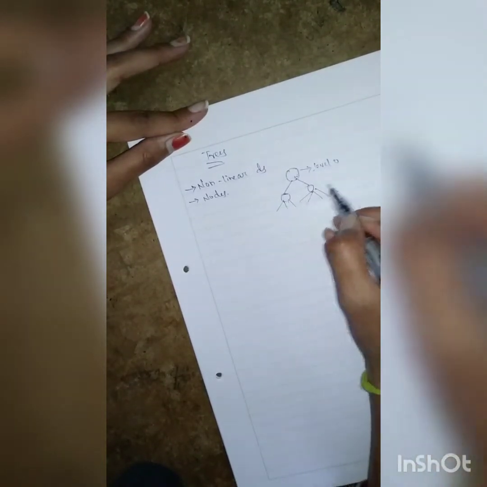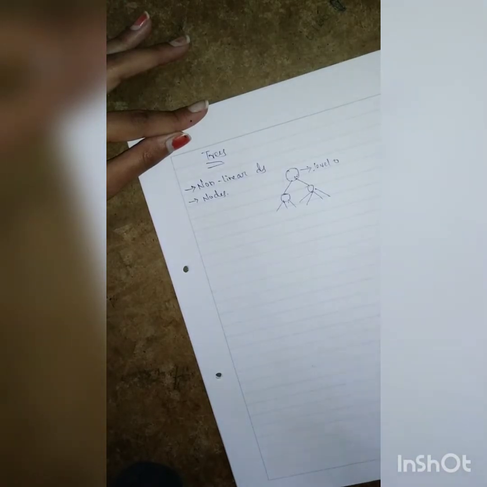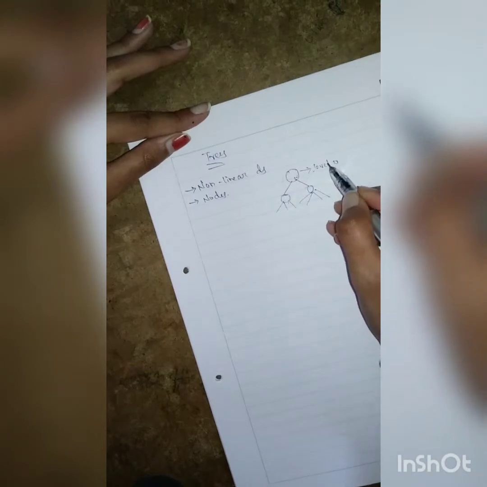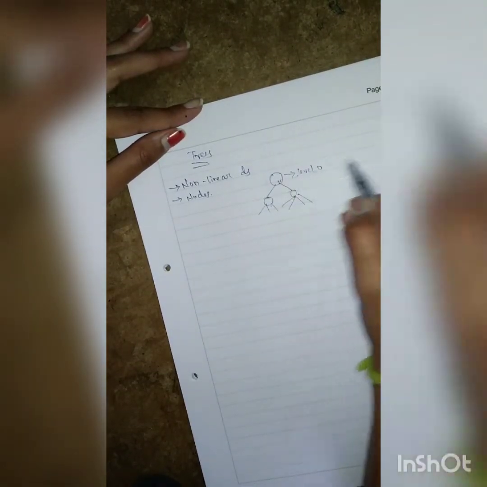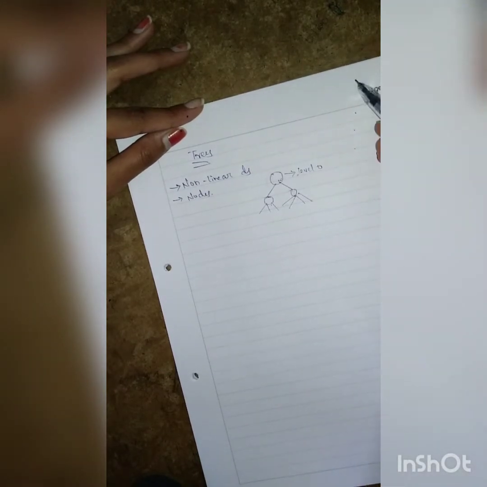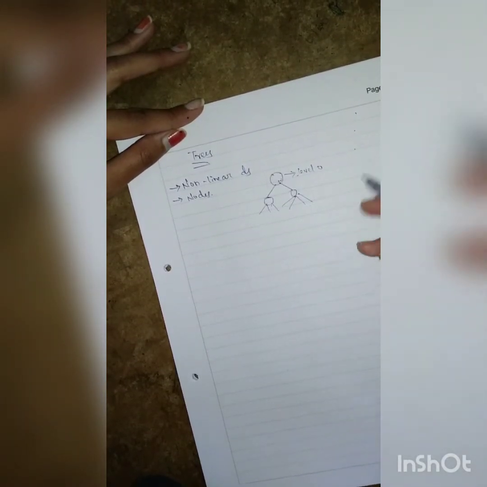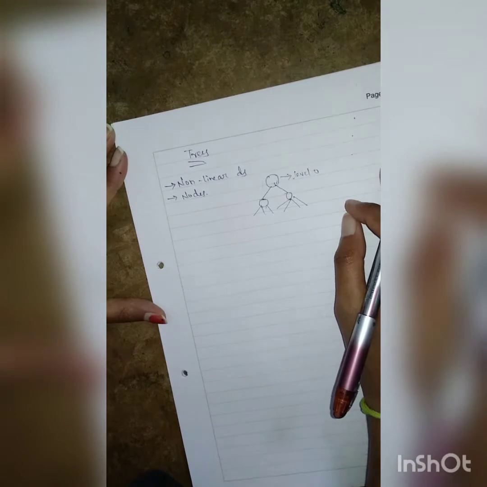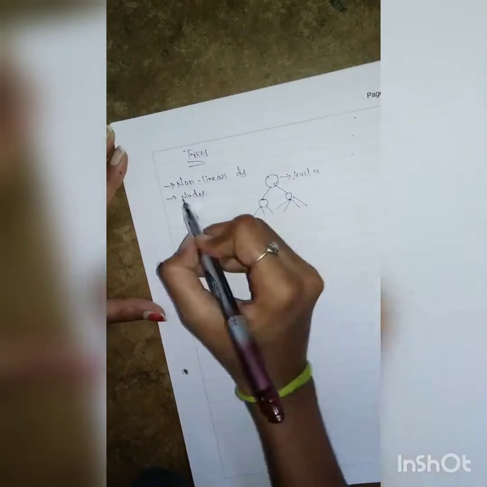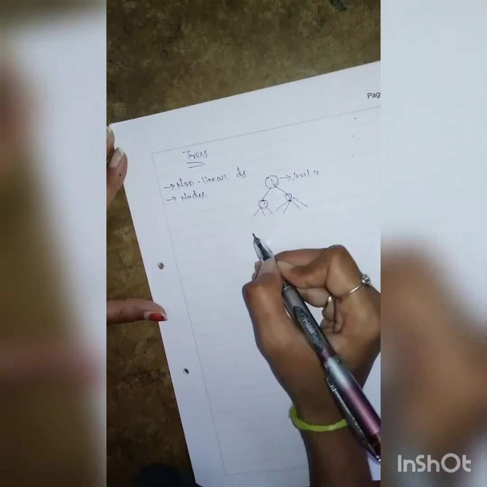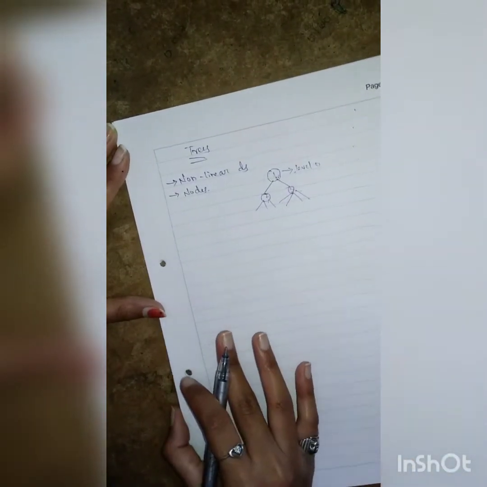A tree is one kind of hierarchical structure. A tree represents a hierarchical structure, like parents, children, grandchildren or grandparents, cousins, siblings, and all those things. It's like a family tree. Every node in the tree is an element: 1, 2, 3, all these are elements or data present in the nodes.